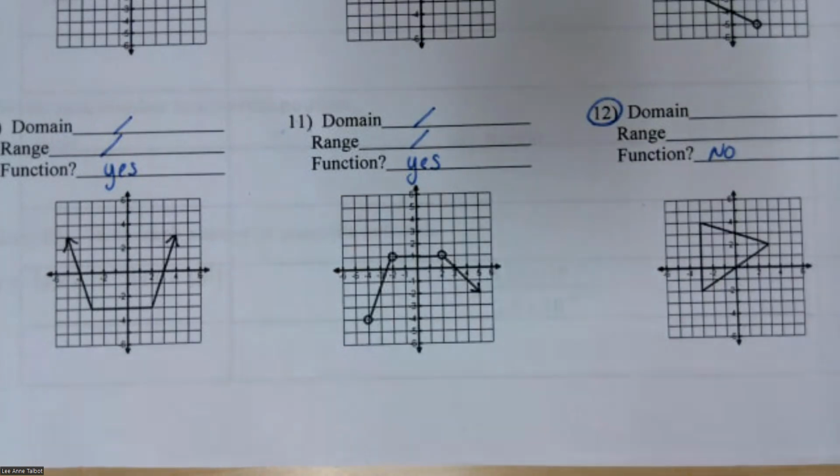Okay. Now we're going to go back up through just some of them and do domain and range. We can't do too much domain and range in one day. It'll shut your brain down for the entire rest of your whole day. We just can't do the whole page. I don't even want to do the whole page.